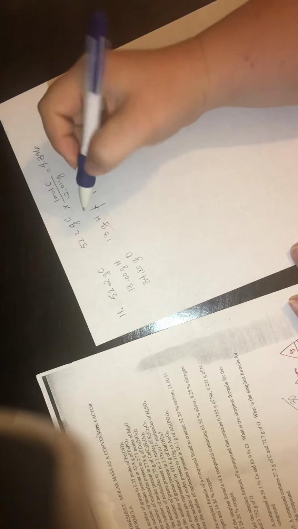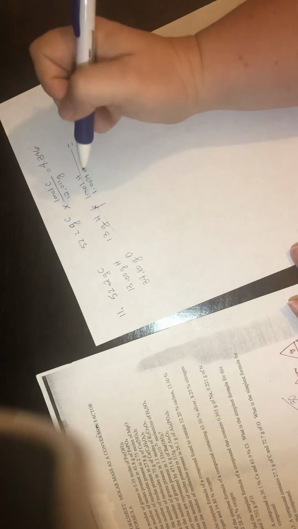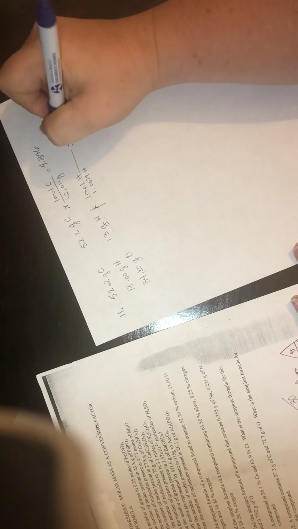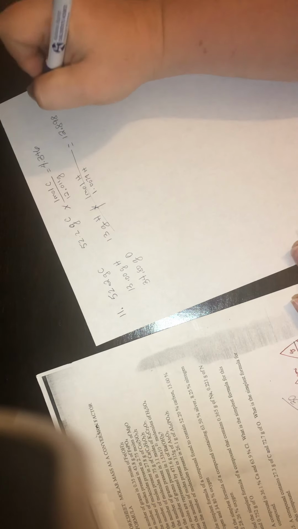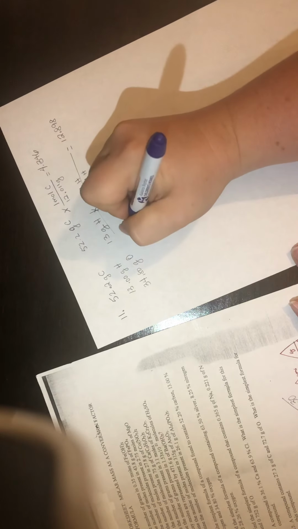And once you take 13 and divide it by 1.0079, then you should get 12.898.